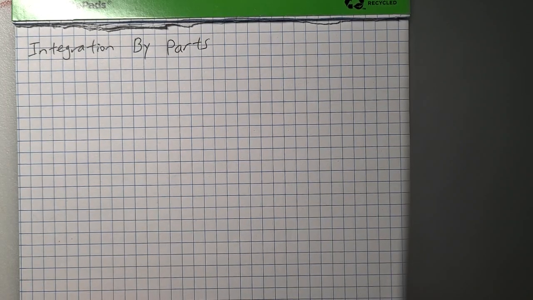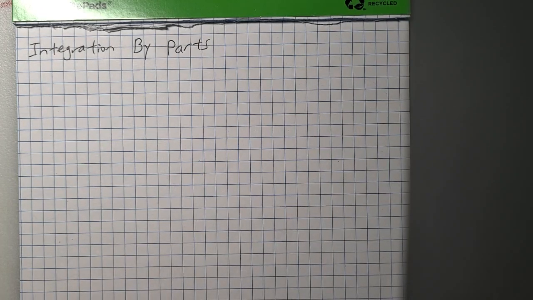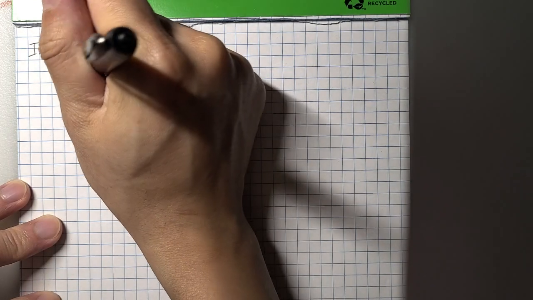Alright, in this video, we'll be doing a crash course on integration by parts. This isn't to slowly teach you, this is a crash course. Hopefully this is just to refresh your memory or to review and to remember the techniques to solve these types of problems, okay? So let's quickly review what integration by parts is.